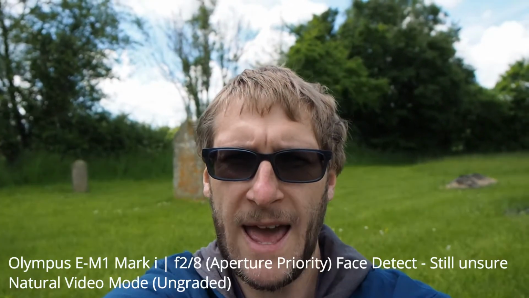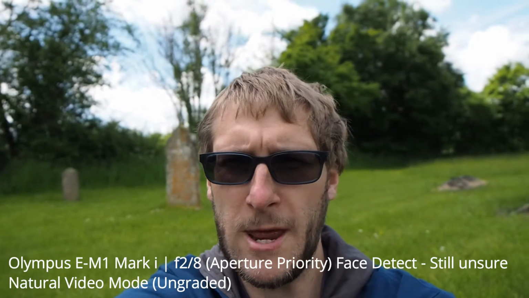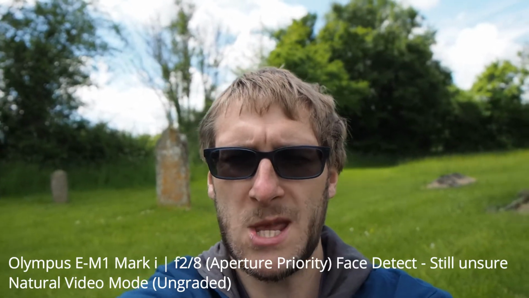I'm not using a tripod because I've got another adapter plate attached to my EM1 at the moment, so this is purely being held in my hands. I'll be interested to see how well this is doing. It's quite nice light here actually. The sun is coming out periodically, so it's giving a good assessment of changing light with this camera.